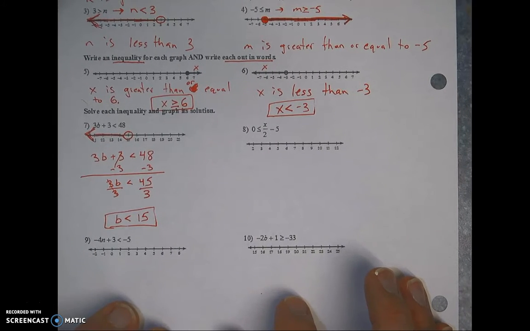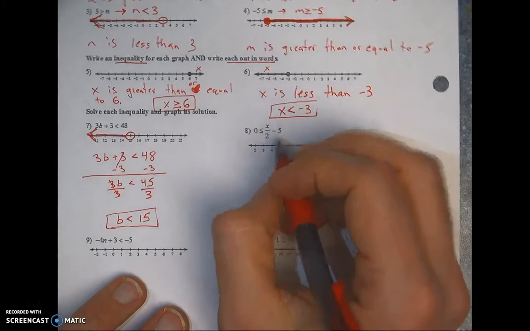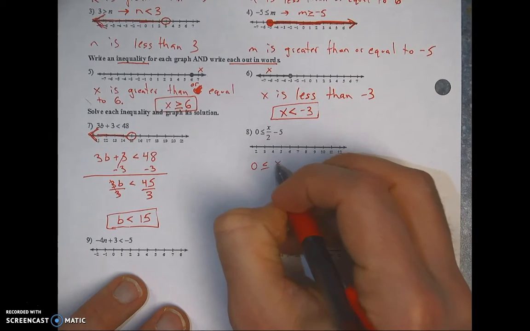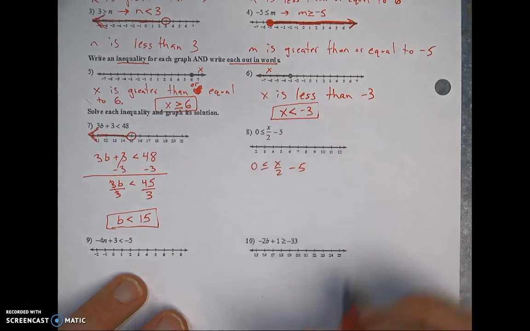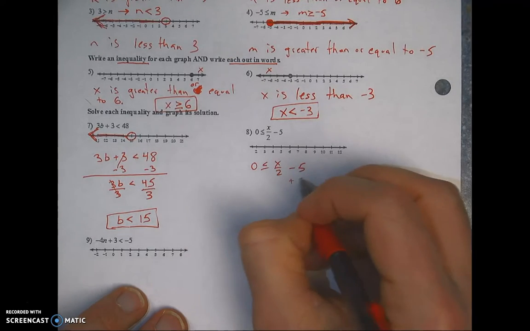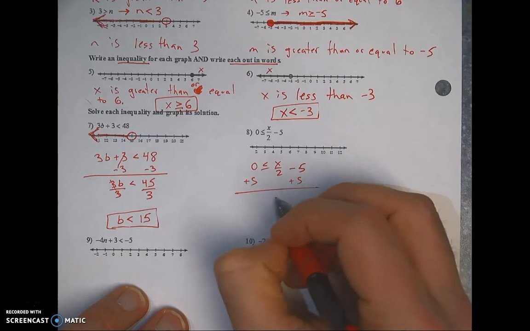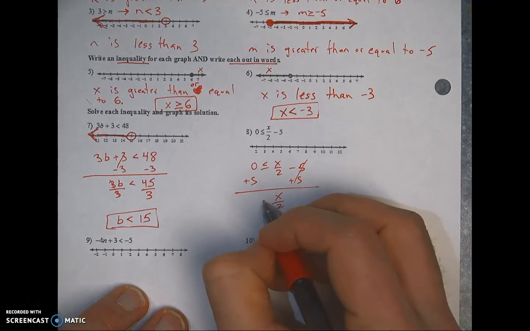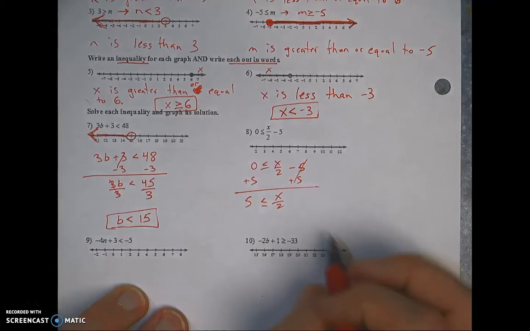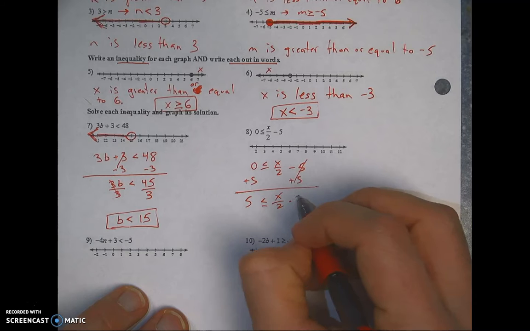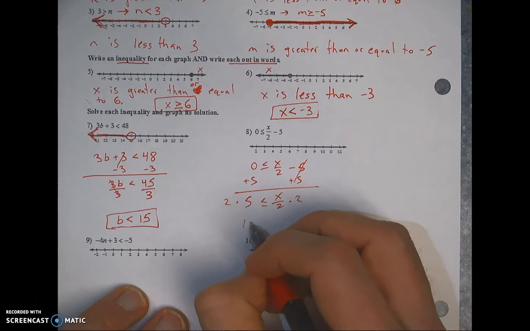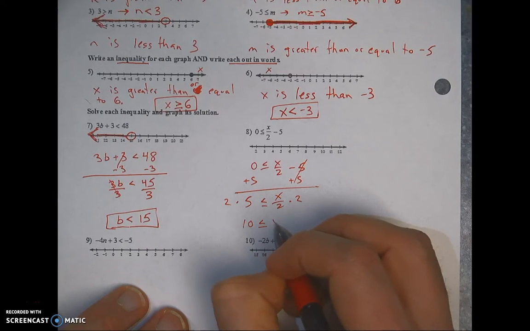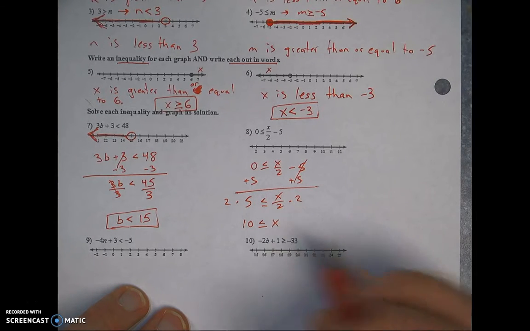Let's try number 8. Bring it down. Okay, I'm going to add 5 to both sides, leaving me just x over 2 and 5. To get x by itself, I'm going to times by 2, and I get 10 and x. Notice I never flipped the sign.